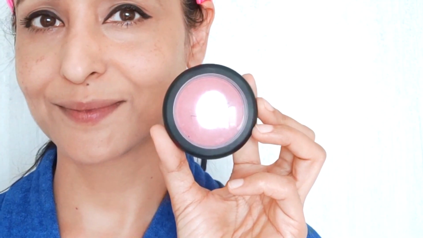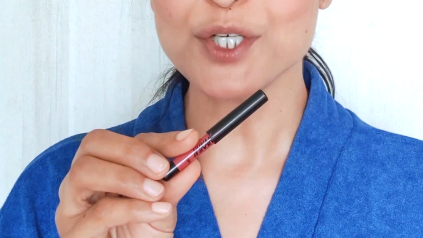A hint of a blush on. Now lipstick outline is also optional, but if you want, you can go for it.